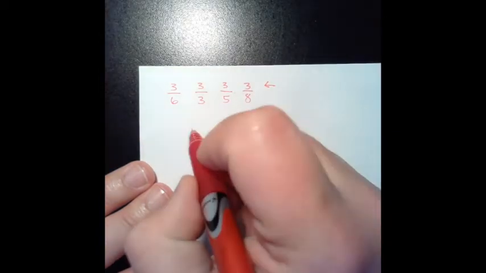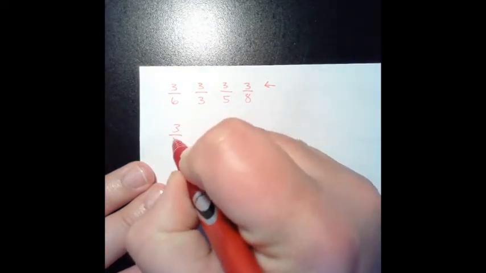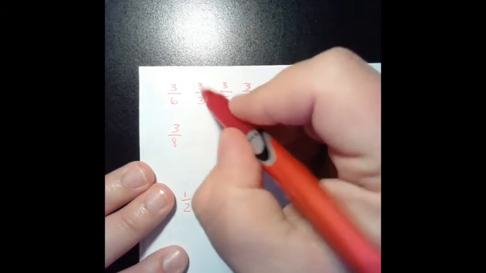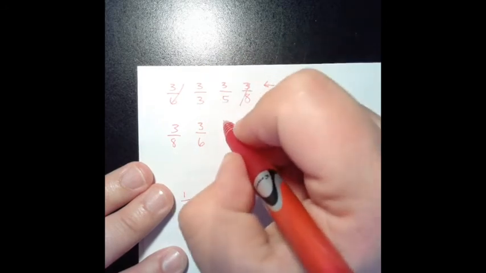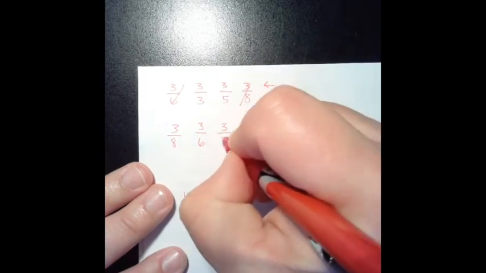So the biggest number that we have in our denominator, let me just focus in here, is 3/8. That's going to be our smallest. And then after that, our biggest number is 3/6. That's going to be our next smallest. Then it's going to be 3/5.